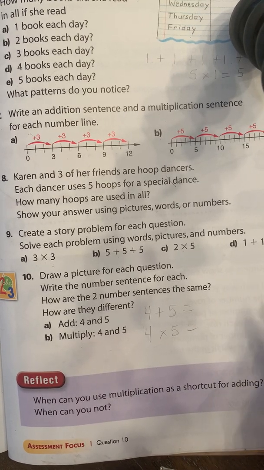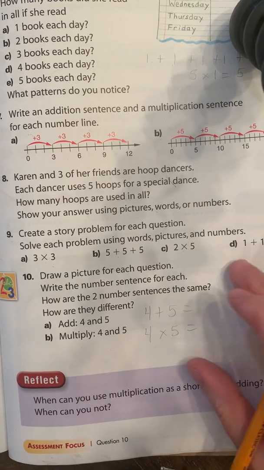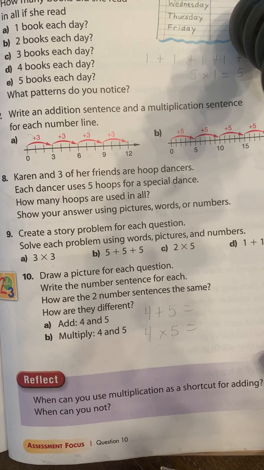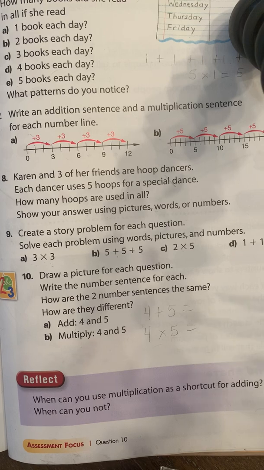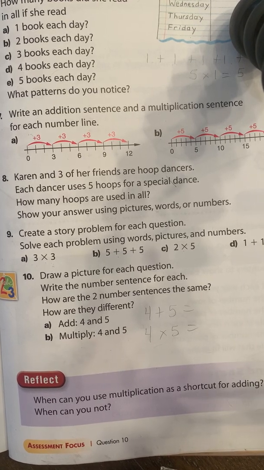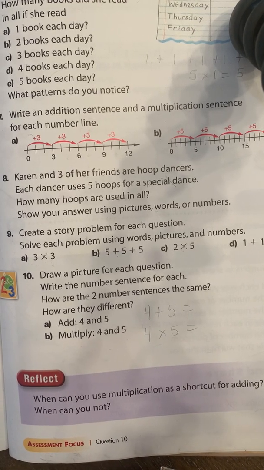Look at the answers. Draw pictures of it if you need to so you can get a really good idea of what it looks like. What do you notice? What's the same about them? What's different about the outcomes? Okay, so just some math to think about.